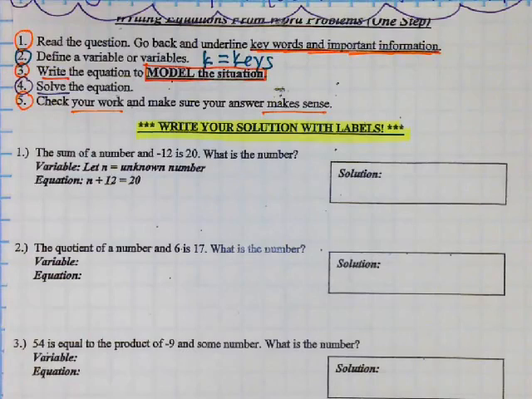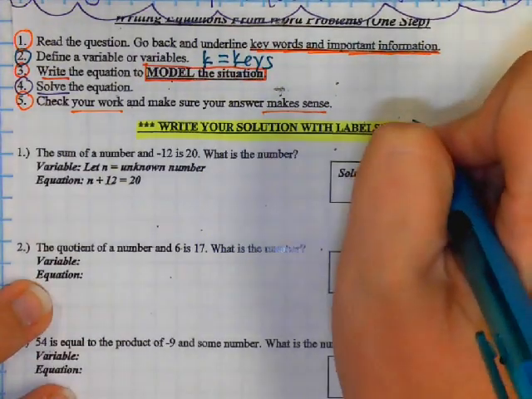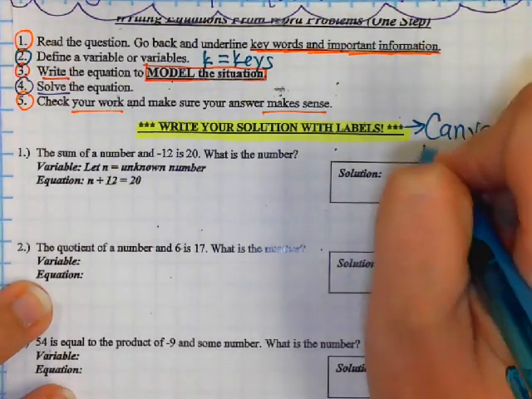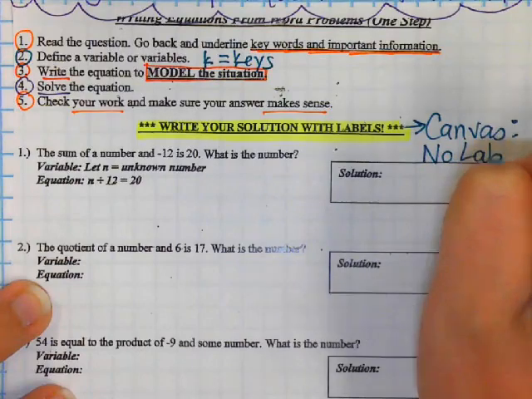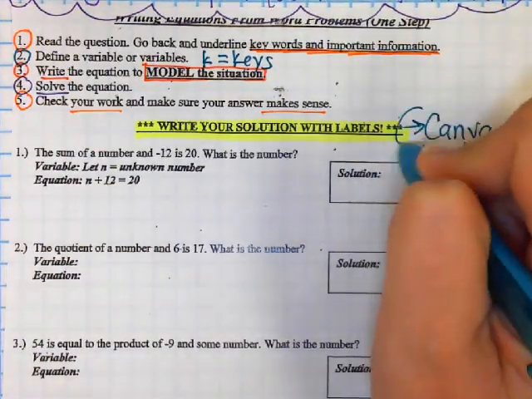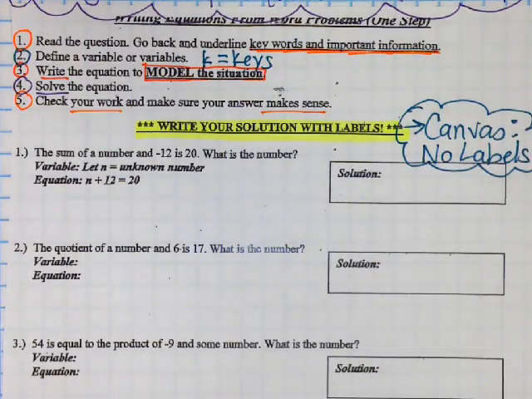Now, in our notes, that's what we're going to be doing. But in Canvas, no labels. You are not typing labels into Canvas. No labels in Canvas. Please write that down. Please remember to do that.